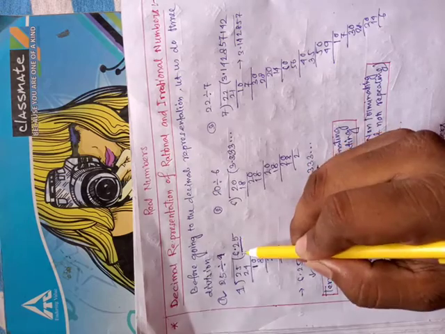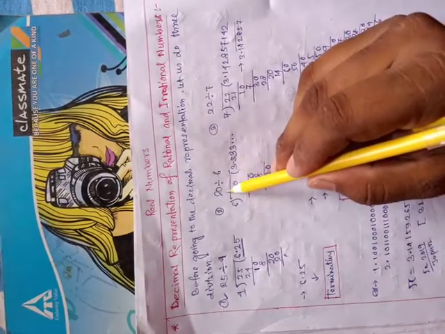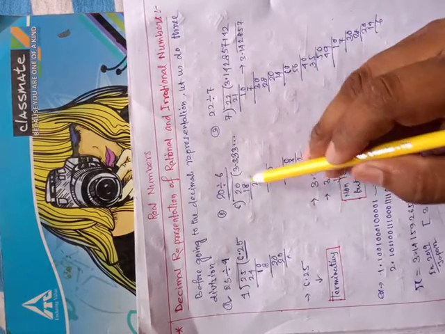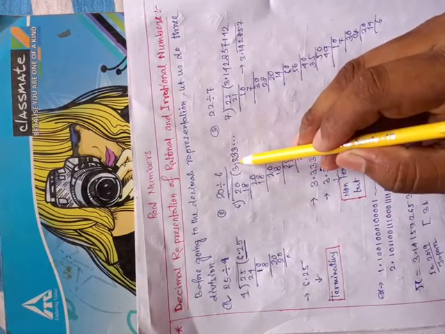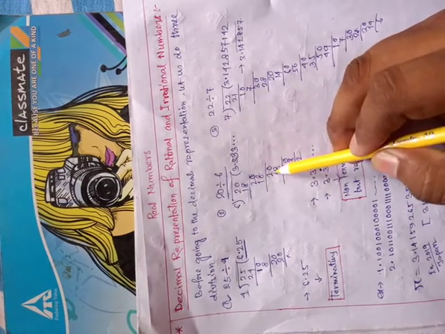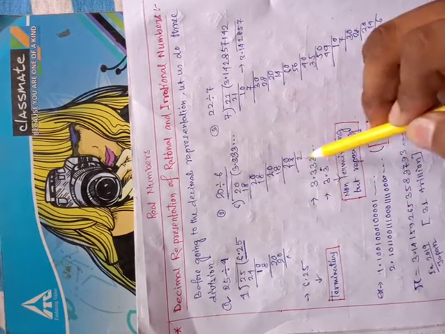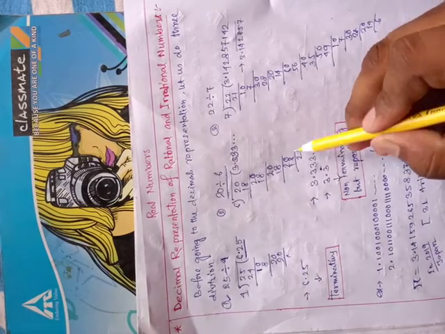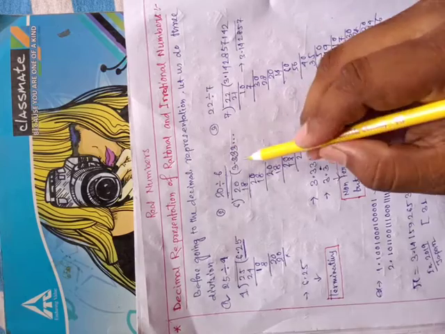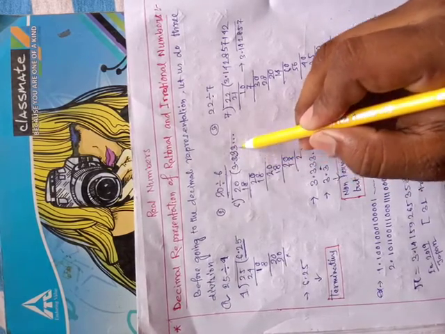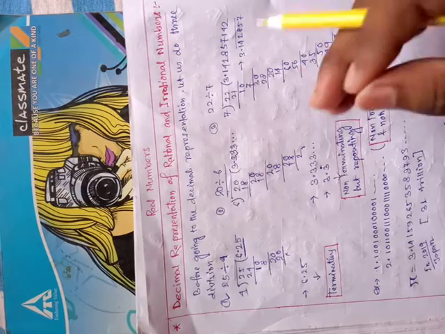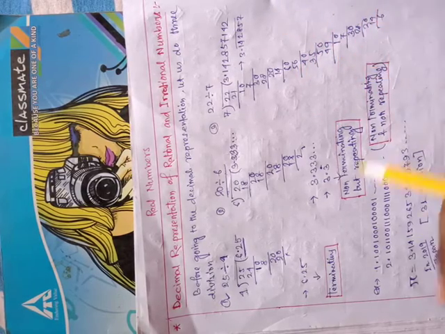Again, we are dividing 20 by 6. 6 times 3 is 18, again 2, and that's why we have taken a 0 here: again 3 times 6 is 18, again 2, again 18, and this process continues but is not terminating. So we are getting 3.33333, continuously getting 3, but the process will not terminate.